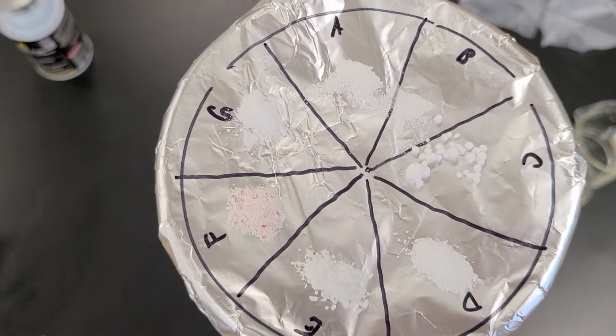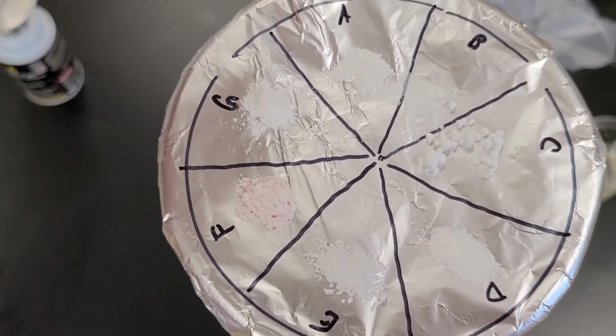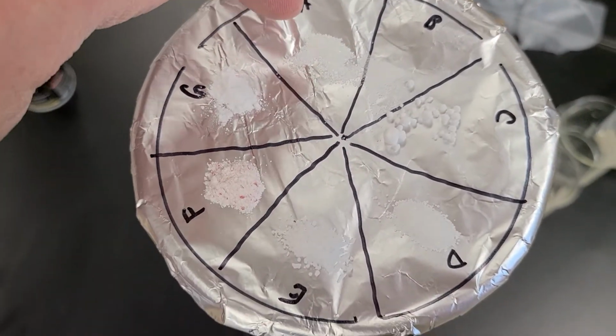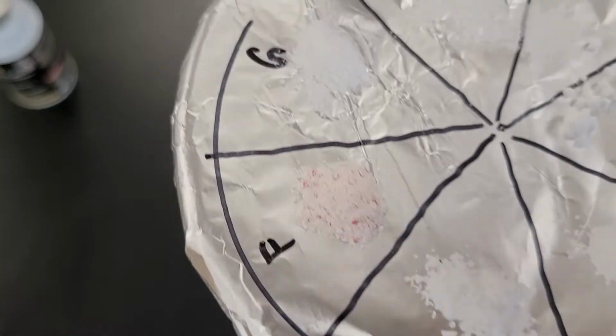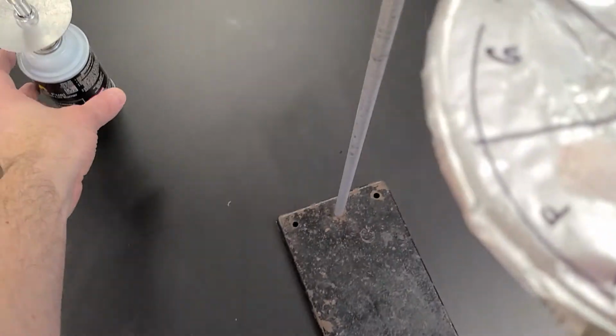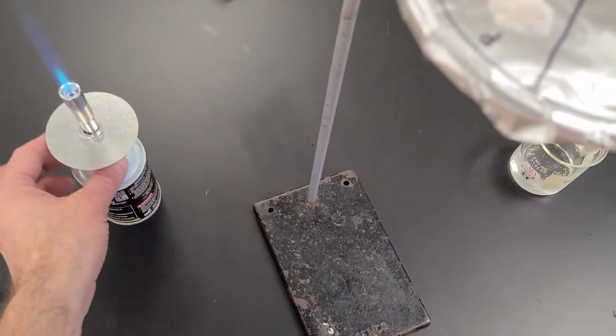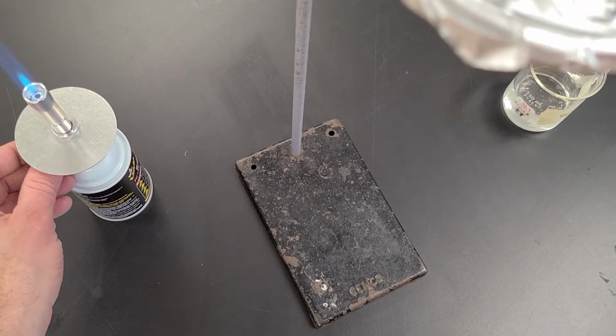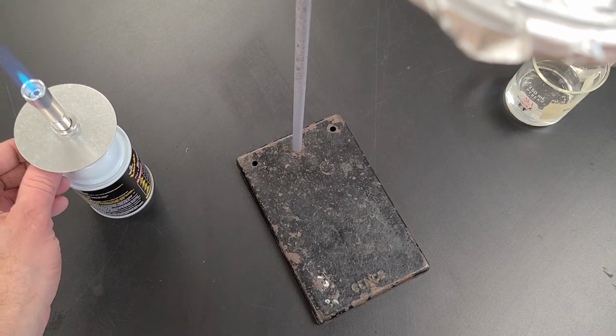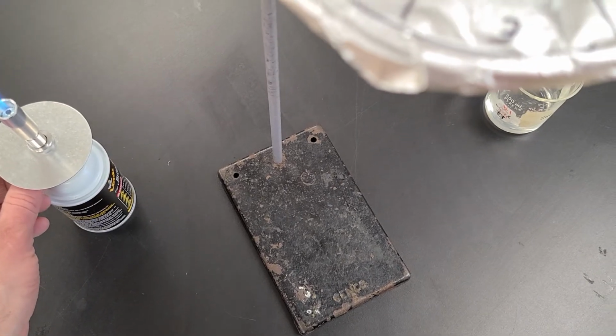All right, so here I have all the substances set up. You can see here, oh, where's my hand? There it is. A, B, C, D, E, F, G. And I'm going to place the burner underneath. I want to turn it down, as I have this as high as I can. I'd like to have this down a little bit because again, I don't want things to catch on fire. I just want things to melt.